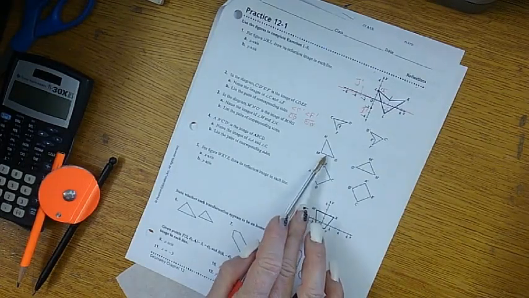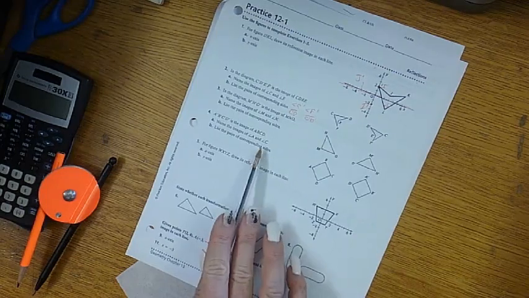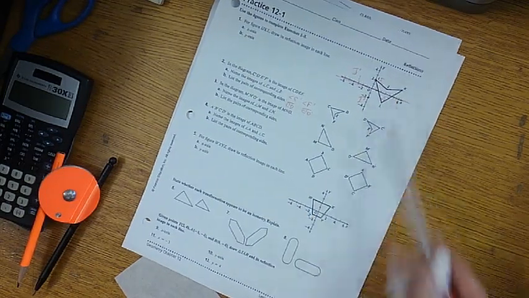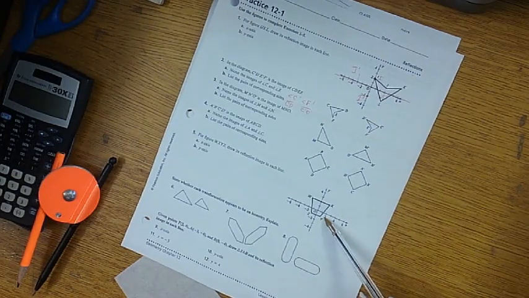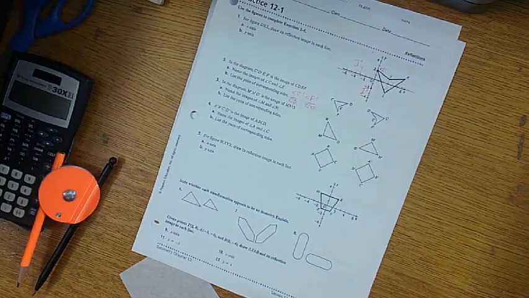And then you would do the same thing here, other than now you have 3 sides versus 4. And then the same thing there. This one is just like this one. You will do it on here. Just make sure you label with your prime marks what the new image is.